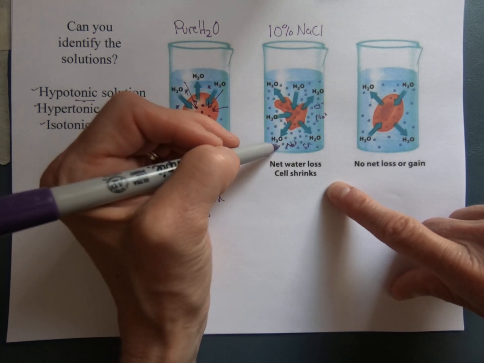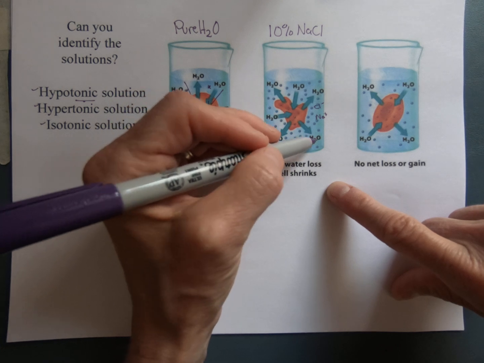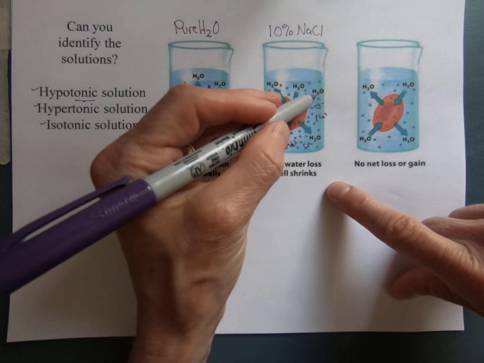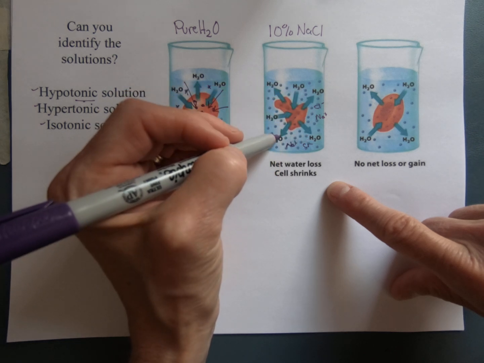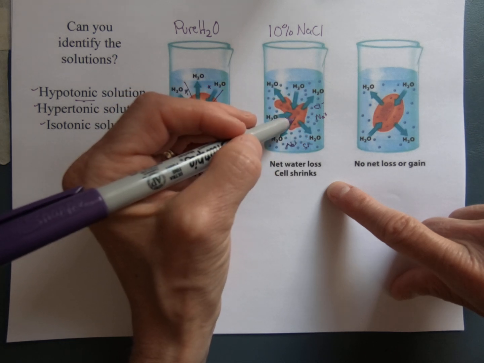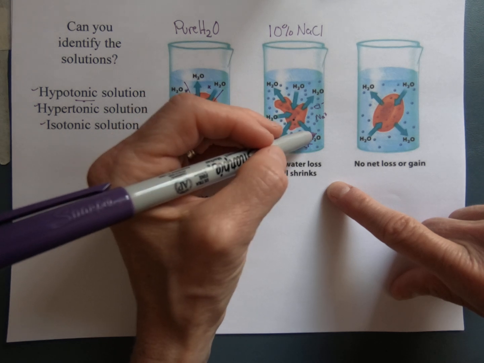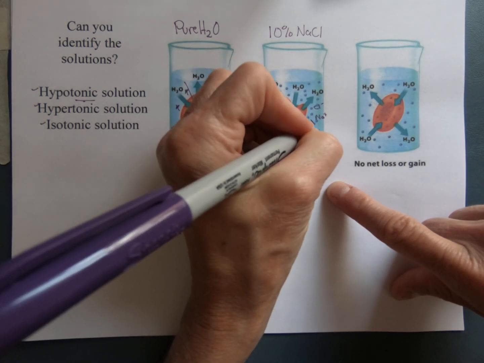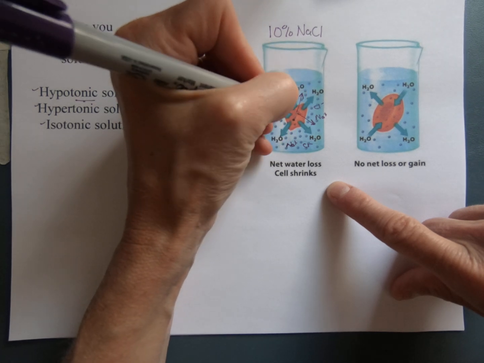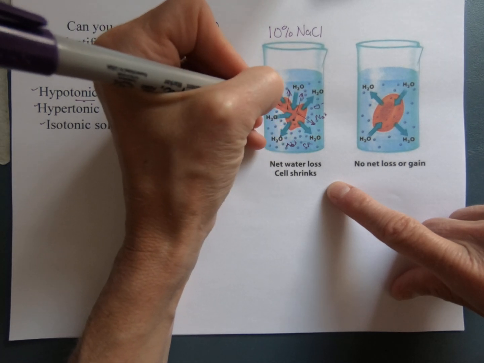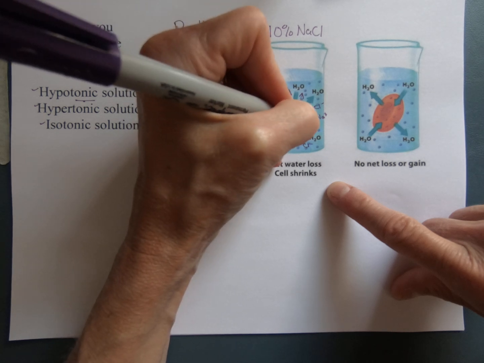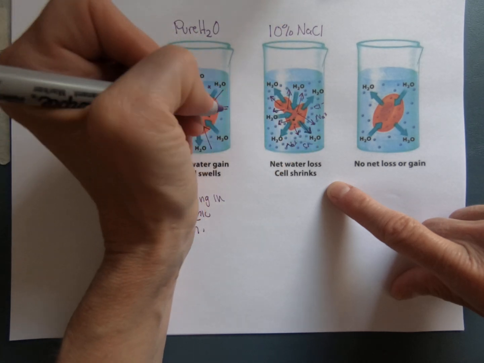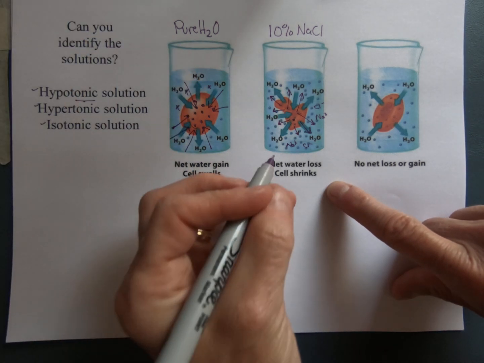What that means is the water is kind of connected to those, and there's a lower concentration of water outside of the cell than inside the cell. So water is going to diffuse by osmosis across the membrane, and it's going to primarily diffuse out of the cell. As it diffuses out of the cell, it is going to shrivel. We call that crenate or crenation in animal cells. Plant cells will also shrivel a little bit.